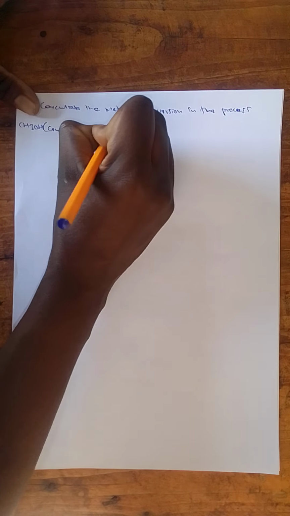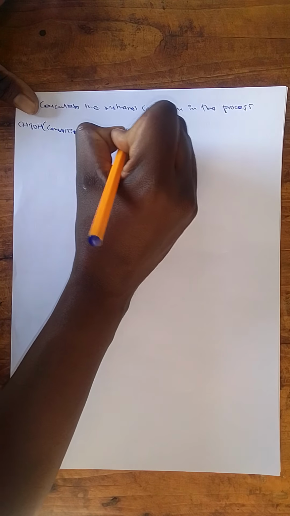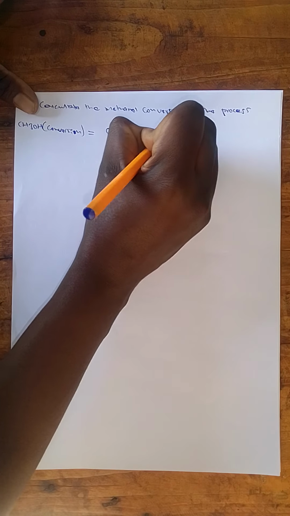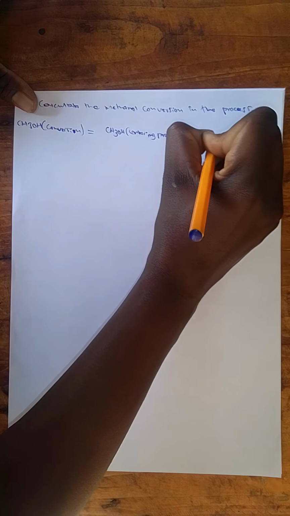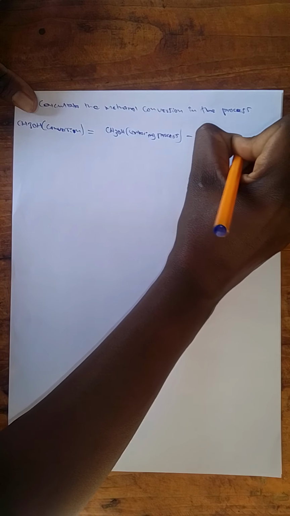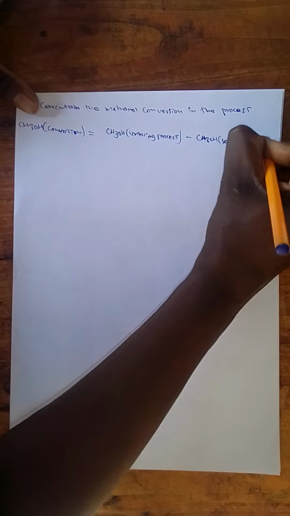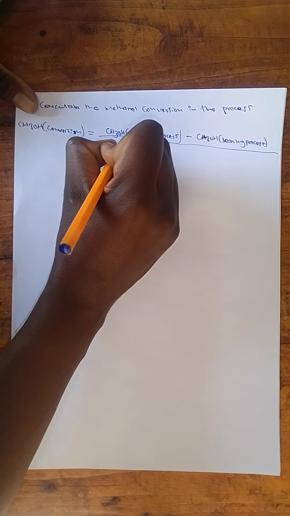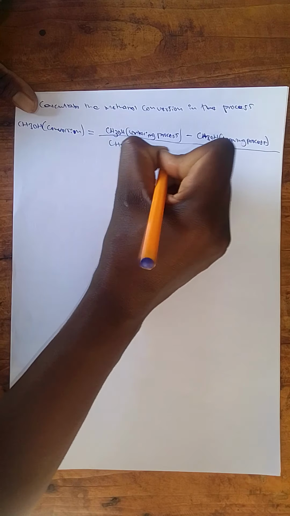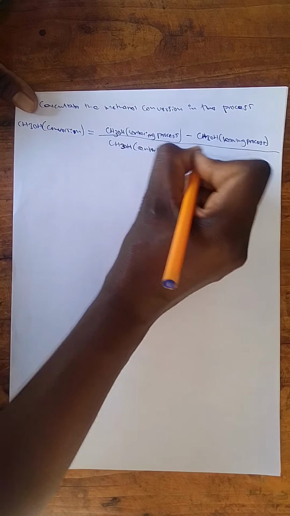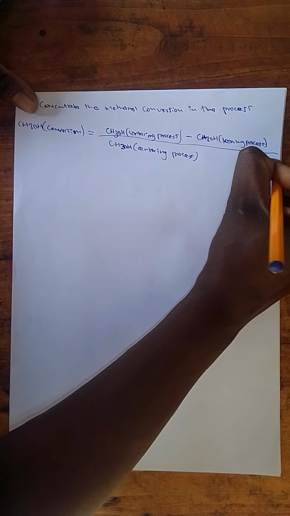Let me write it down: CH3OH conversion is equal to CH3OH that is entering the process, minus CH3OH that is leaving the process, all over CH3OH that is entering the process, and everything multiplied by 100%.